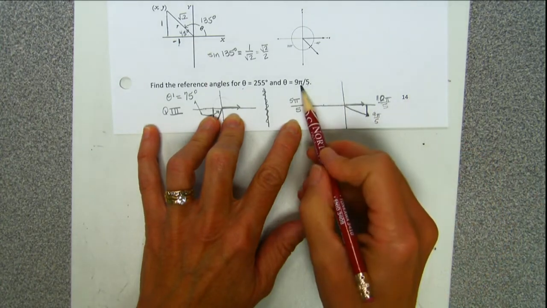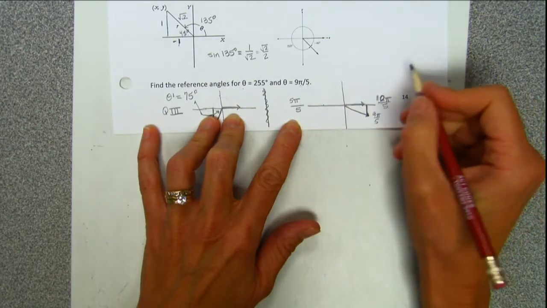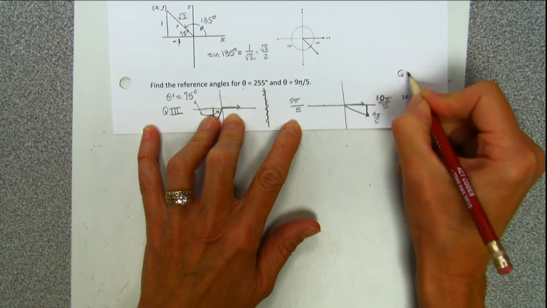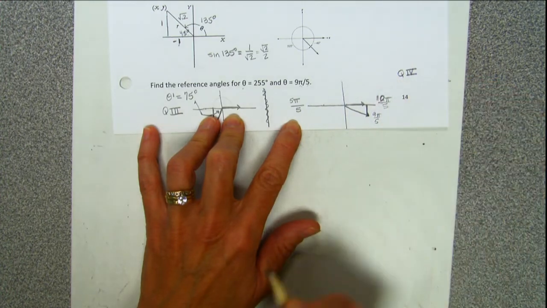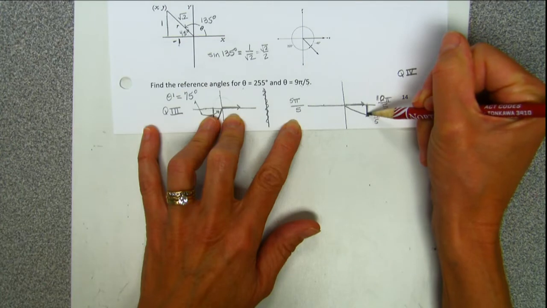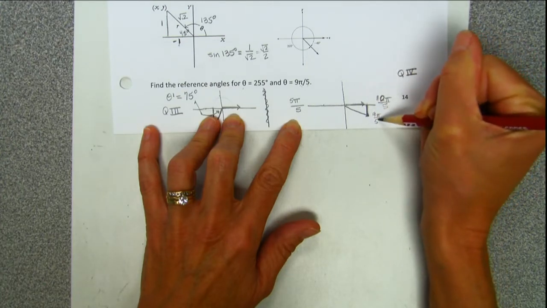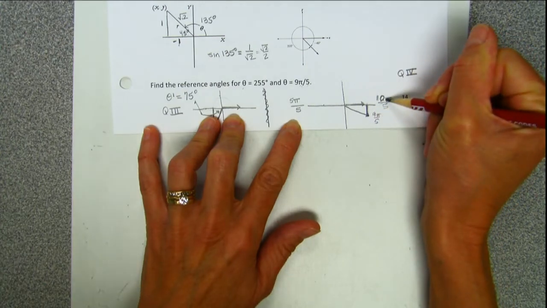My reference angle for 9 pi over 5, let's do the quadrant first, because that's easier. It's quadrant 4. And we are looking at it with respect to the closest x-axis. I already dropped the perpendicular for us. How does 9 pi over 5 compare to 10 pi over 5?